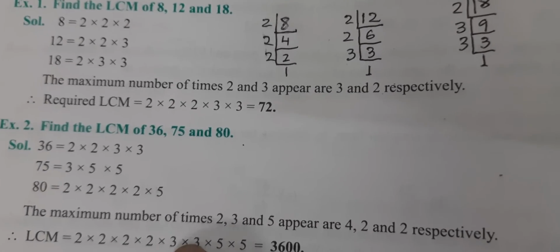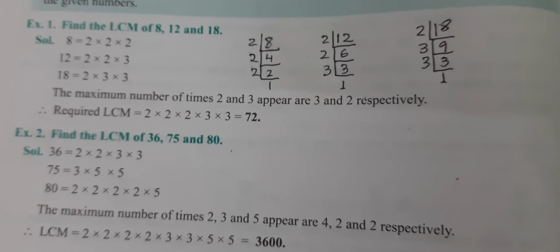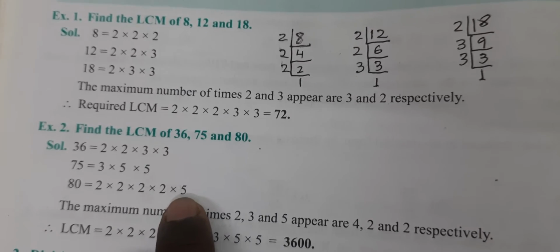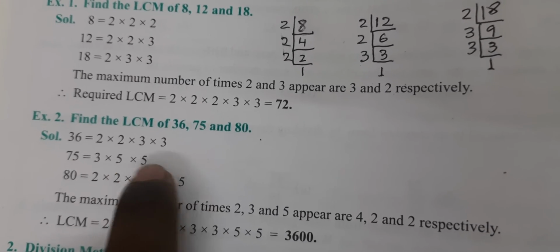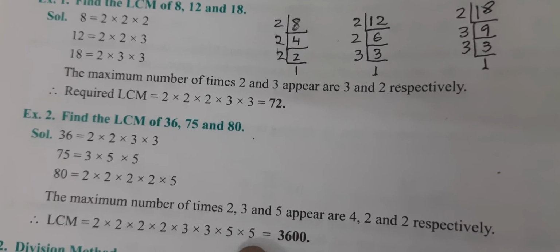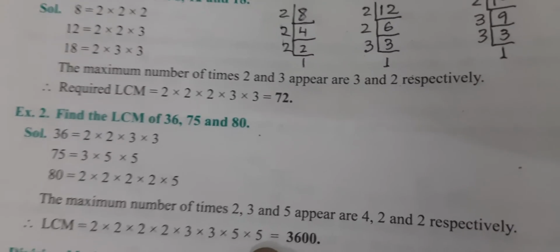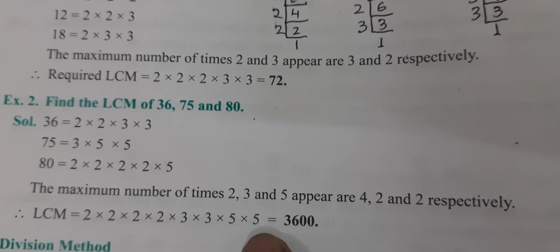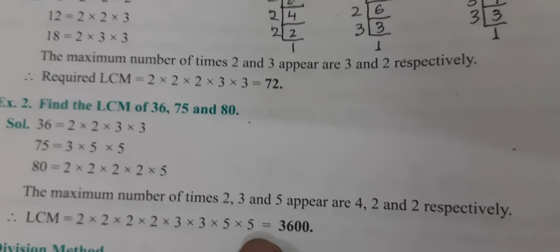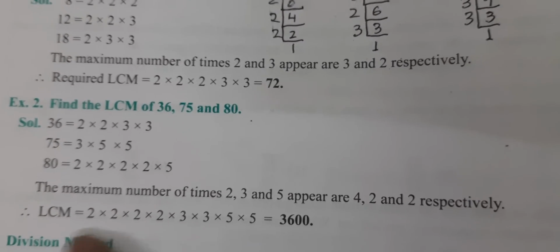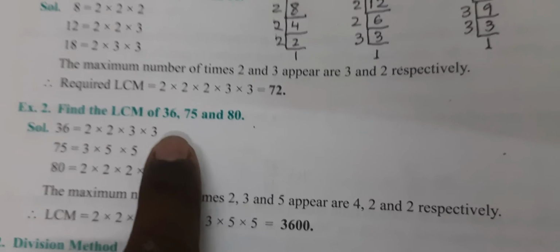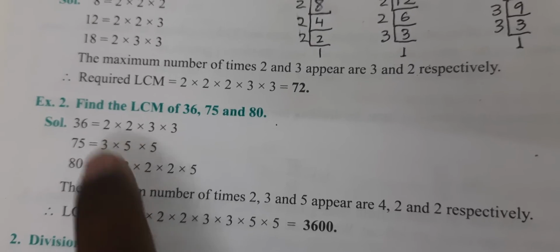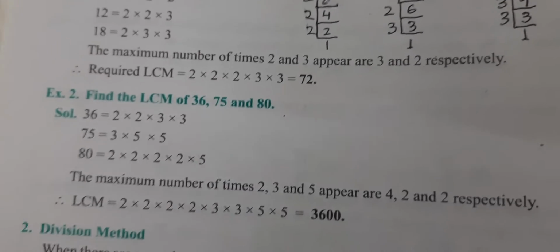Next comes 5. 5 here 2 times given. There is no 5 in this case, and 5 here only 1 time. So what is the maximum number of times that 5 is multiplied by itself? 2 times. So that 2 5s we have written over here. Okay, so we write the maximum value of all the factors. Sorry, they are prime factors only. So maximum times any factor is repeated, that many times we repeat.